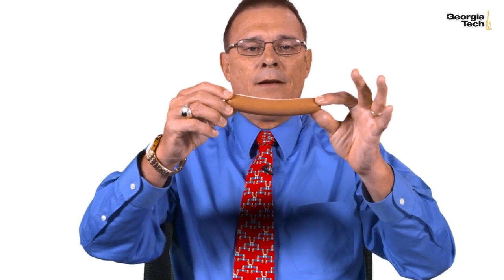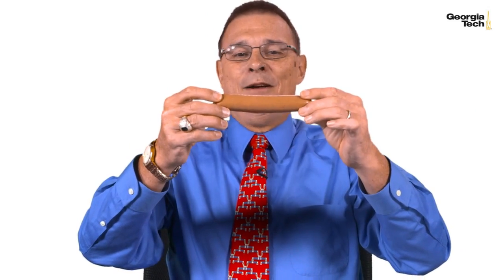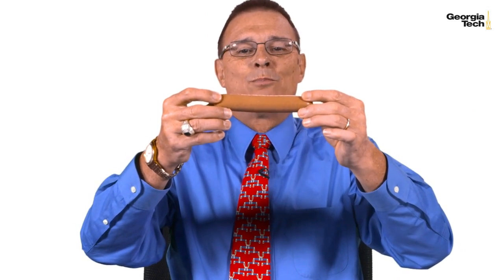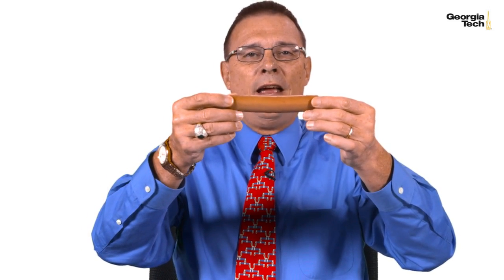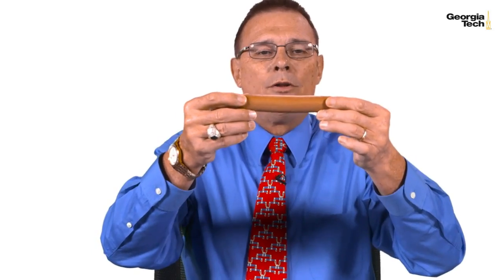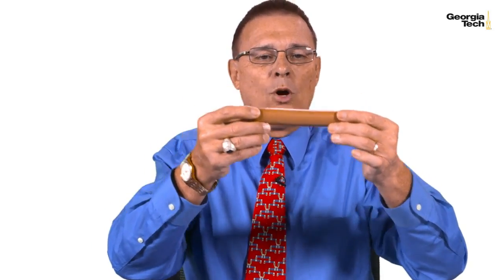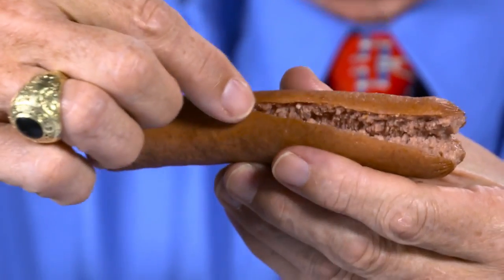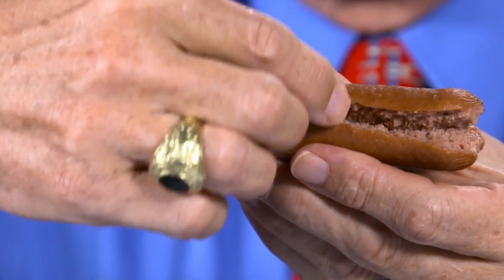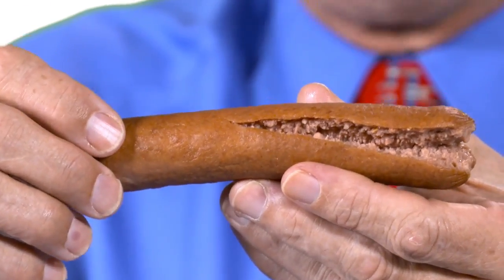I have a pressure vessel here. This is a hot dog. And it can be modeled as a thin-walled pressure vessel. And what I did was I took this hot dog and I boiled it until the pressure became so large inside that it failed. And lo and behold, as predicted by our theory, you can see that it fails on the horizontal axis due to the larger hoop stresses.